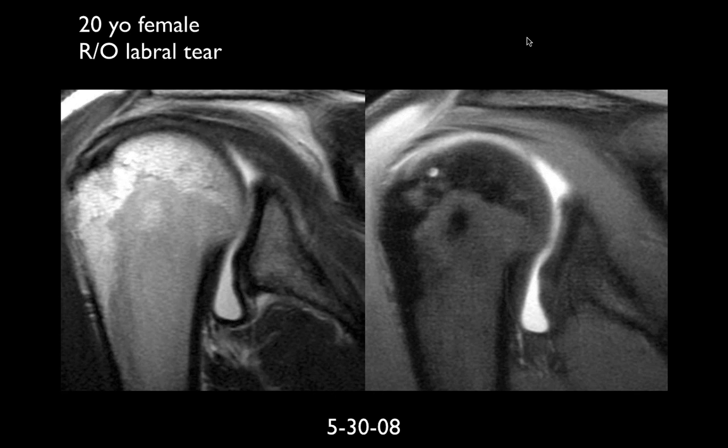So you have a 20-year-old female, rule out labral tear, of coronal T1 and coronal PD fat sat images. A patient who's had an arthrogram. So looking at the labrum for what we can see on here, I don't see any discrete abnormalities. There's a subchondral cystic change or a traction cystic change on the greater tuberosity, some signal, maybe some tendinosis within the infraspinatus muscle. So this is 53008.